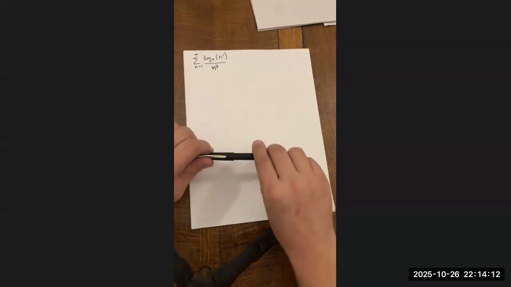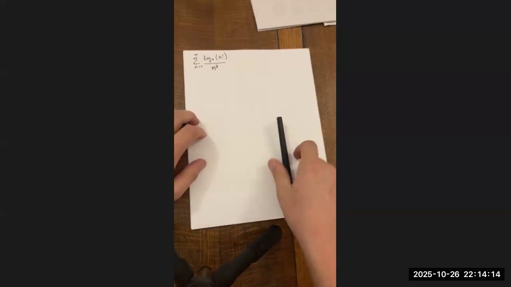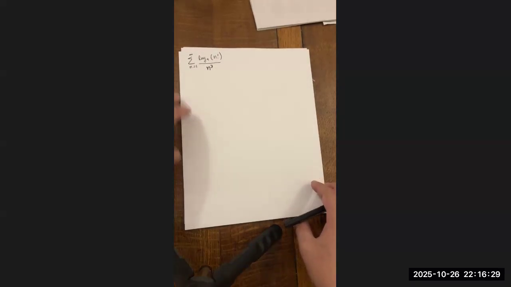But before I do that, I need to plug in my phone because it's about to die. So bear with me. All right, I'm back. Phone is plugged in. Should be good to go.